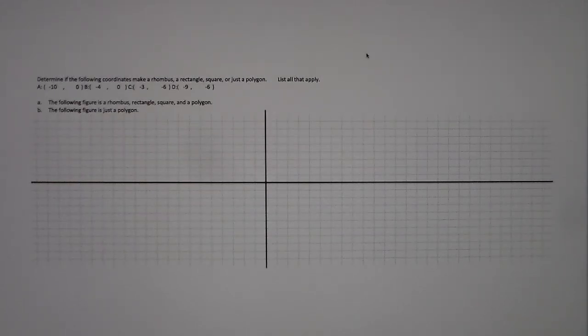Alright, this last one's a little bit tougher. We have to graph our picture here. So A is negative 10, 0. So I plot a point at 1, 2, 3, 4, 5, 6, 7, 8, 9, 10. At negative 10, 0, that's one coordinate. My coordinate B is negative 4, 0.